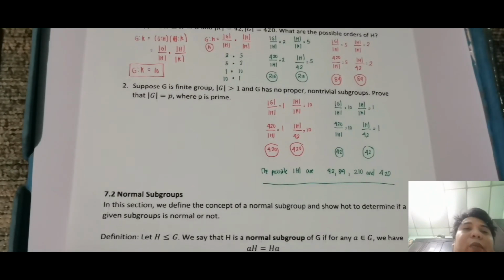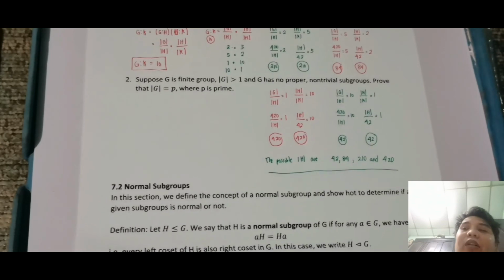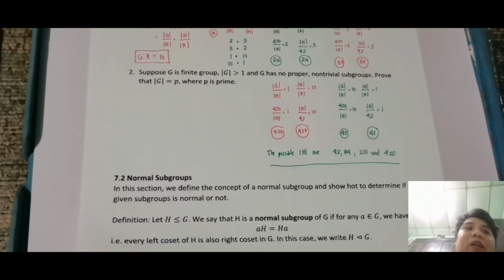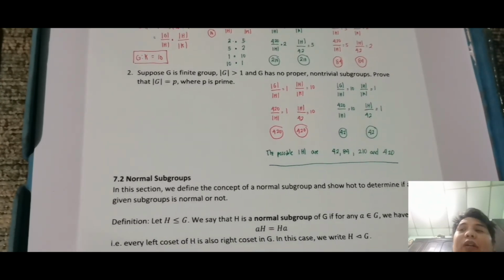So next is yung ating topic talaga dito sa chapter, which is the normal subgroup. So this is a pre-introduction para sa susunod na topic, which is the quotient and the factor group.